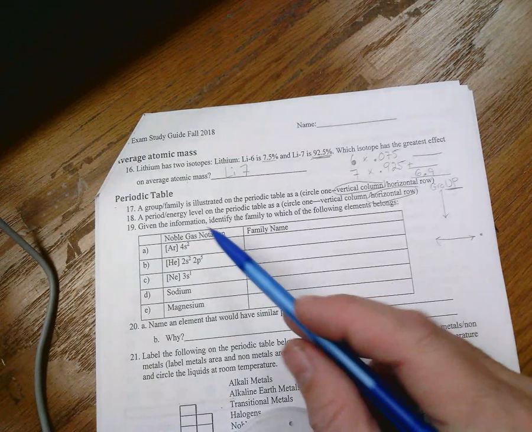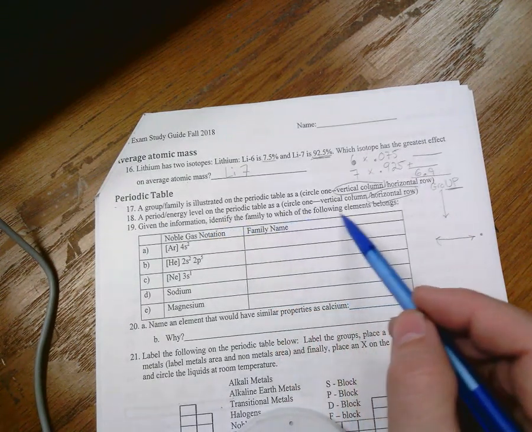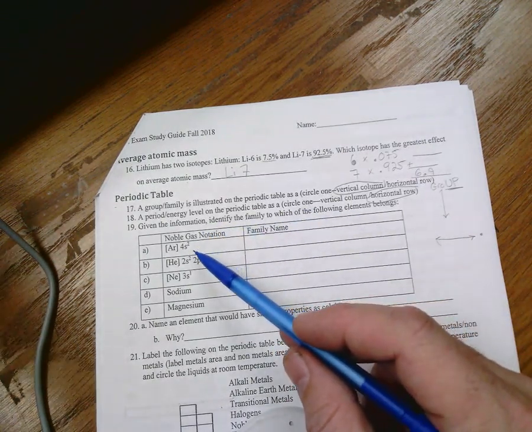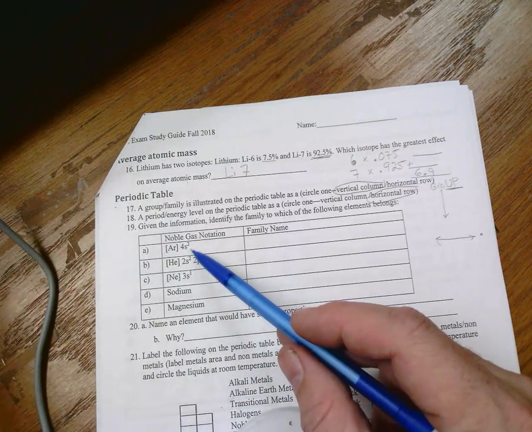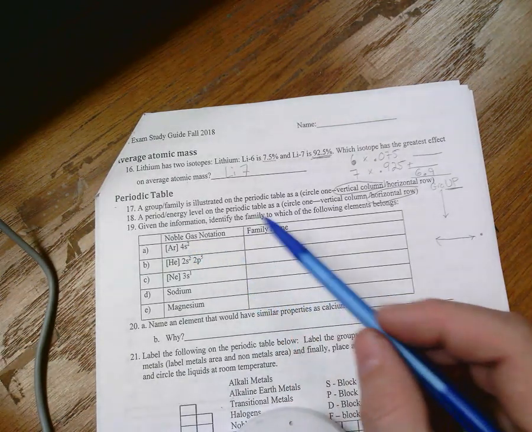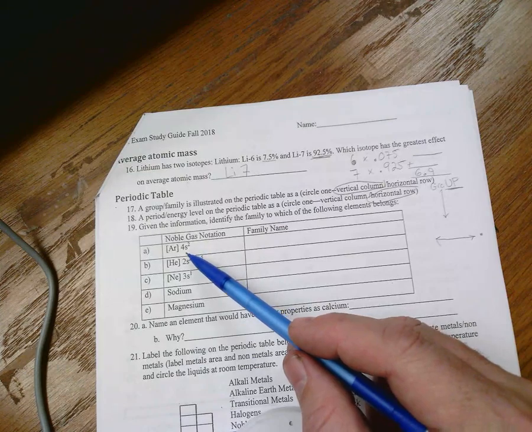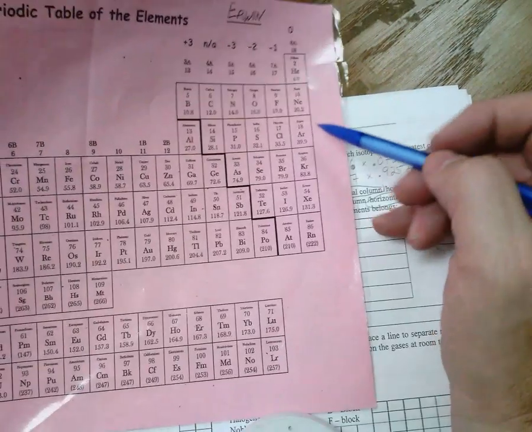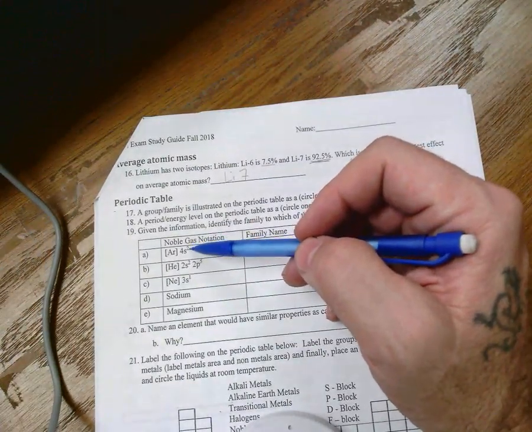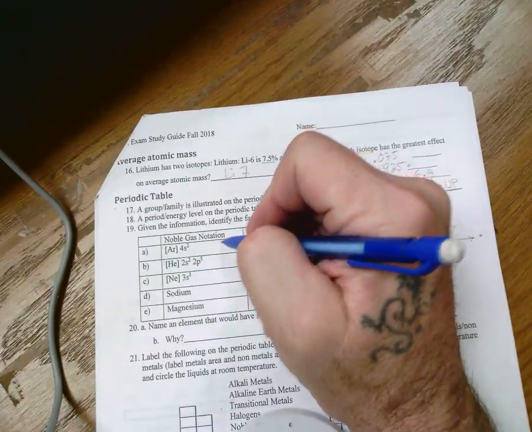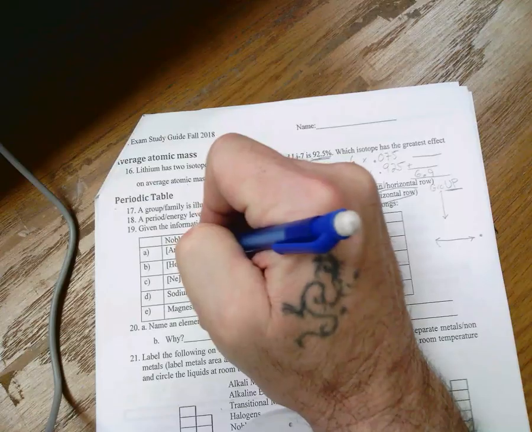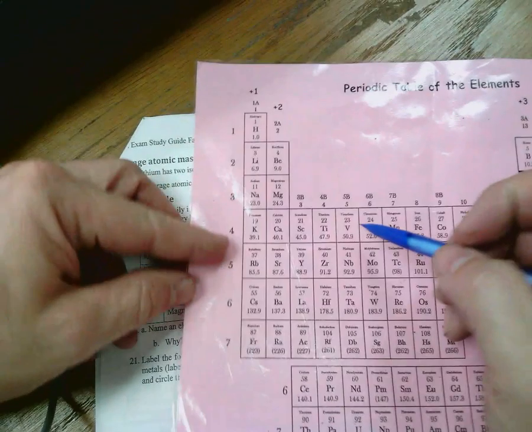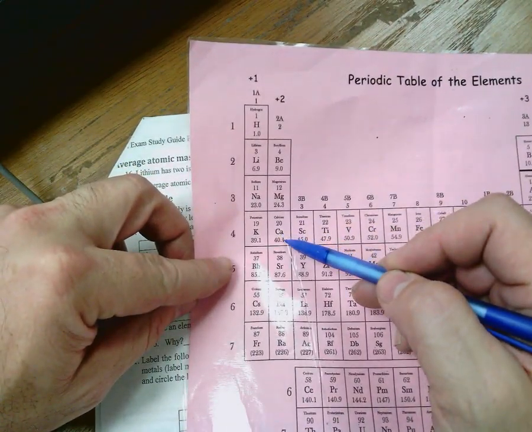Okay. Given the information, identify the family to which the following elements belong. Now, I'm going to give you a couple different ways to solve this. And I'm going to answer a question they're not asking, and that is, what is this element? There are 2 ways to answer this. The first way is to look at argon and see that argon has 18 electrons, and then see that I have 2 more, so that's 20 electrons. And see that the element that has 20 electrons is calcium, right?